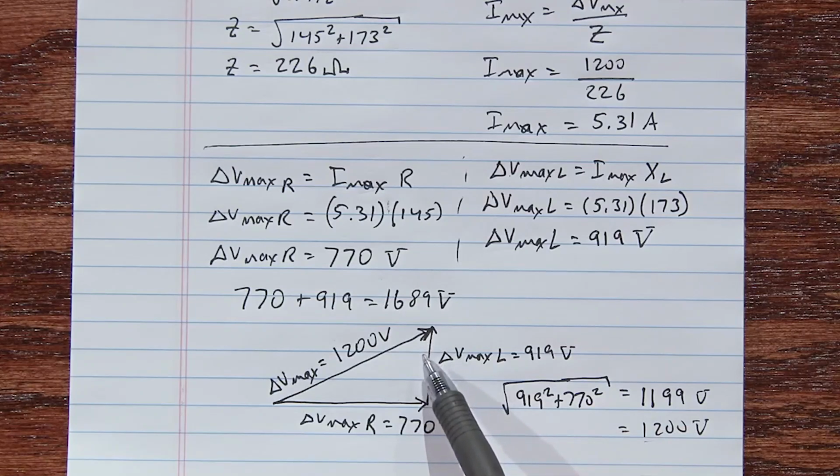Not as numbers, but as phasors or vectors, because the voltage across the resistor and the voltage across the inductor are 90 degrees out of phase with one another. When we add them up as phasors, however, we get the proper voltage across the power supply.